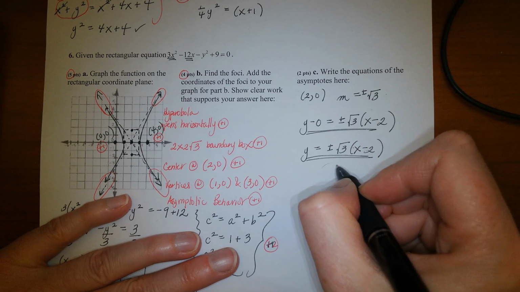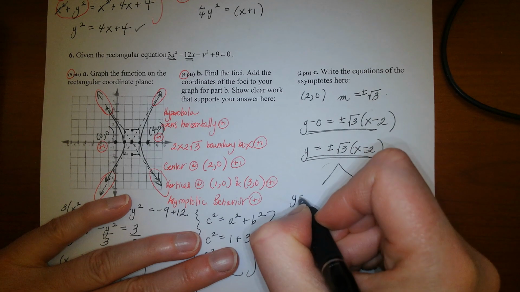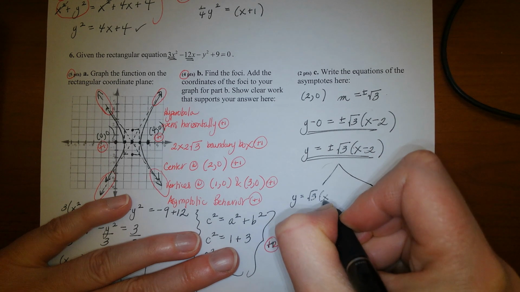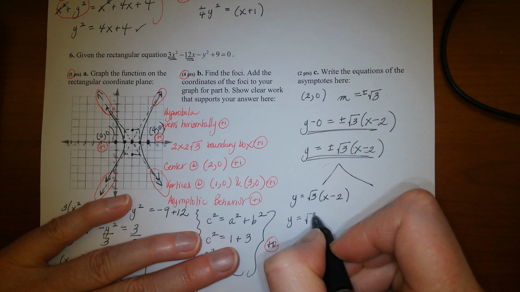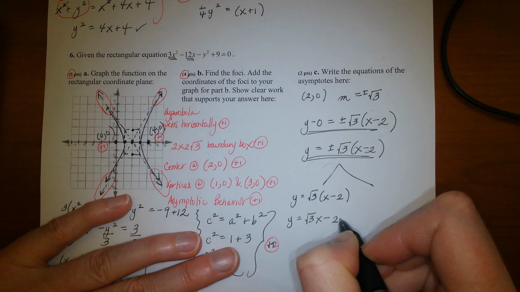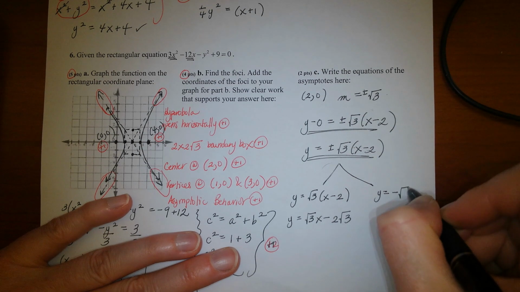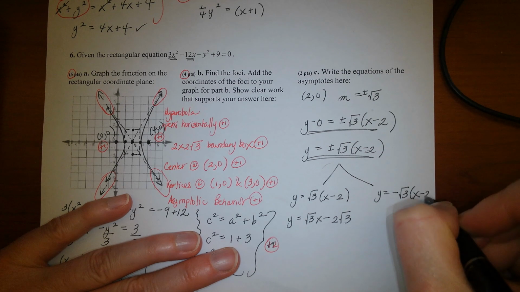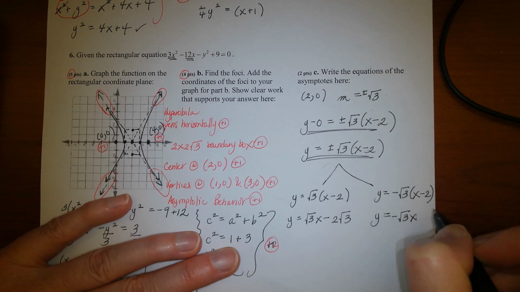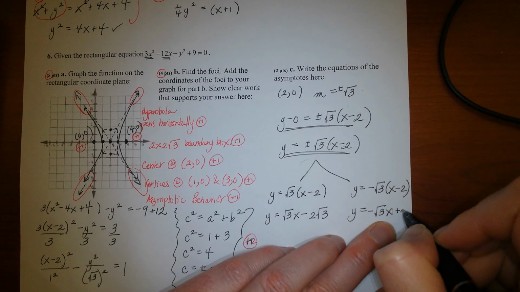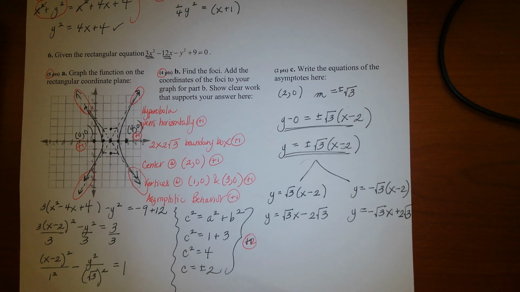You'd have to do it in 2 cases, one for positive square root 3 and one for negative square root 3. But if you decided to, you'd get y equals square root 3 x minus 2 square root 3. And then with using the negative square root 3, you get y equals negative square root 3 x plus 2 square root 3, from distributing that in.